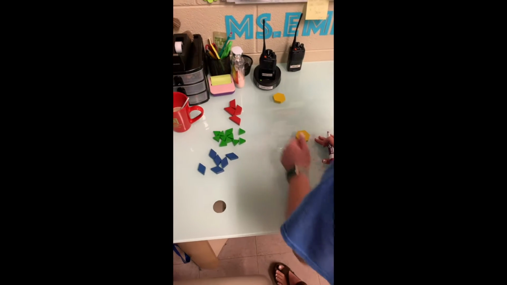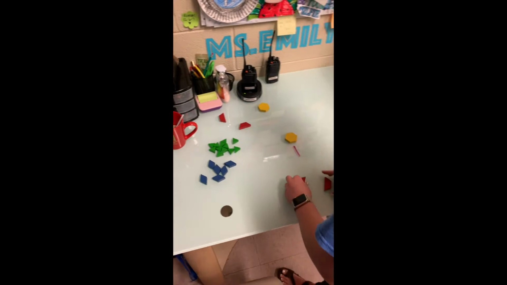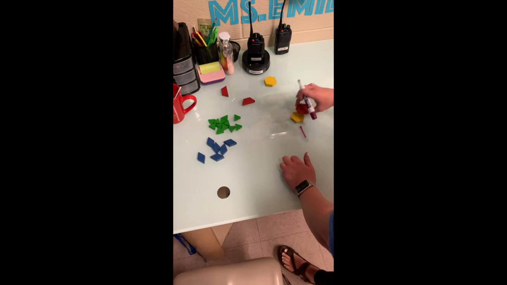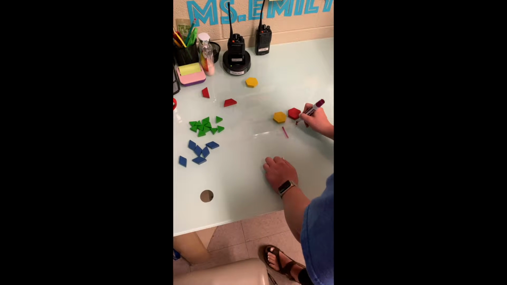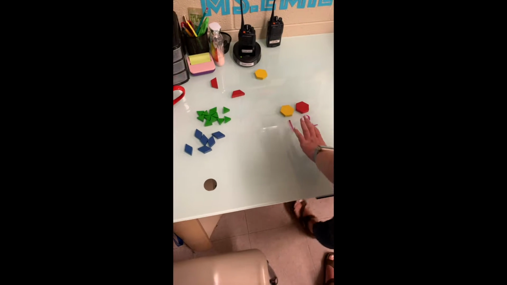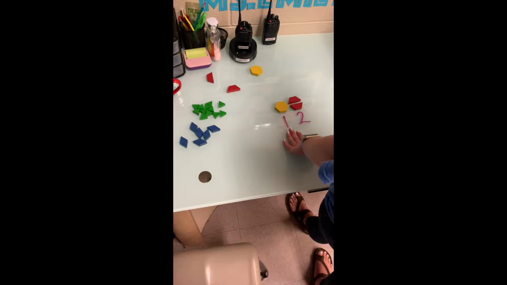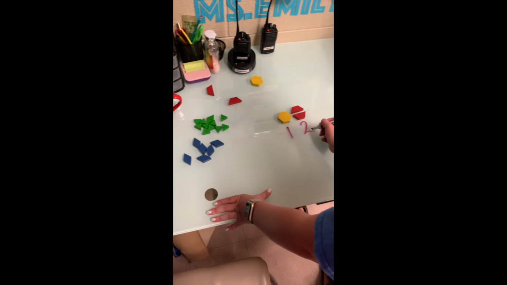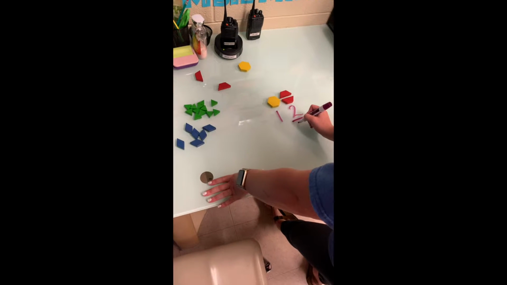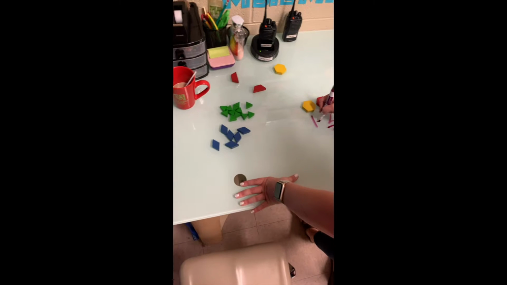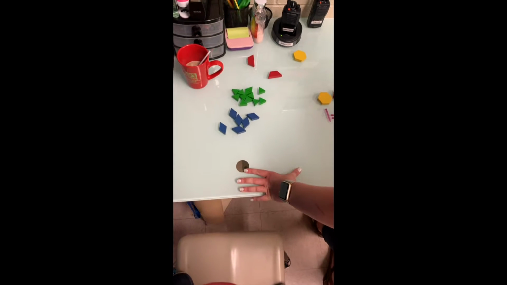that they know that 2 red trapezoids cover the same amount of area that 1 yellow hexagon does. So 2 red trapezoids is equal to 1 yellow hexagon, but you want them to put it in fractions, so 2 over 2 is equal to your 1 whole.